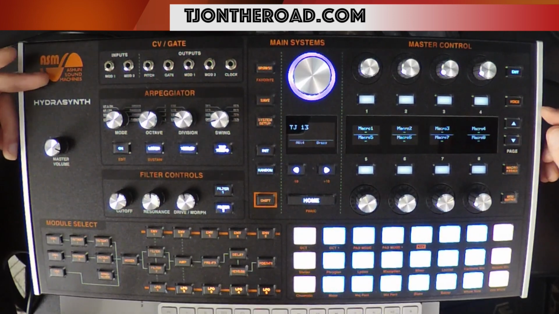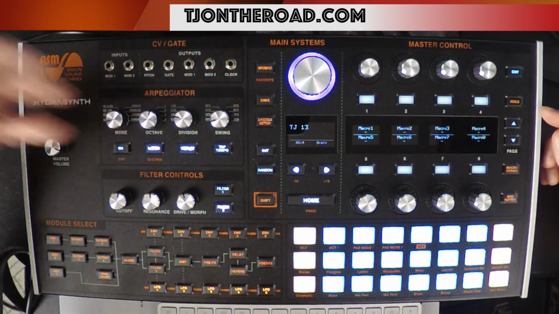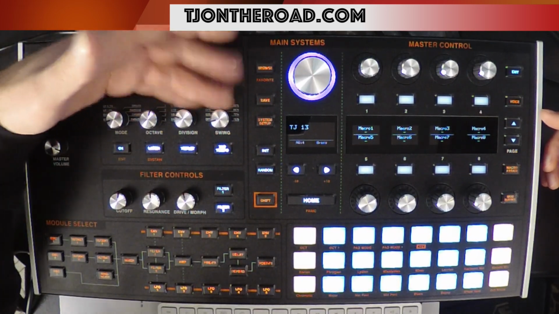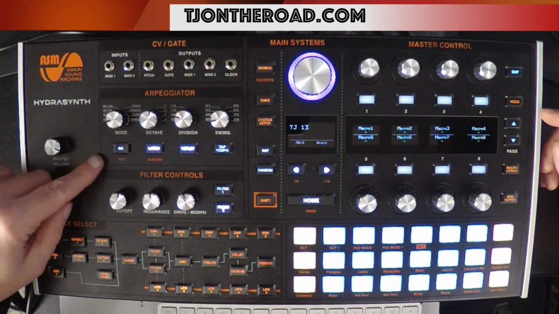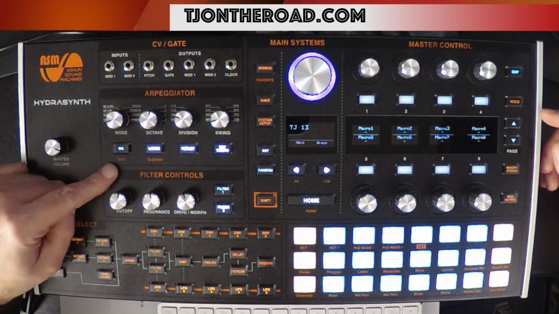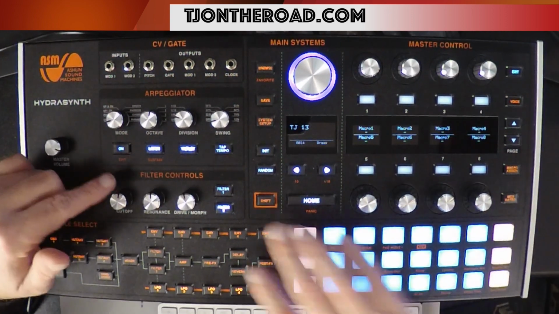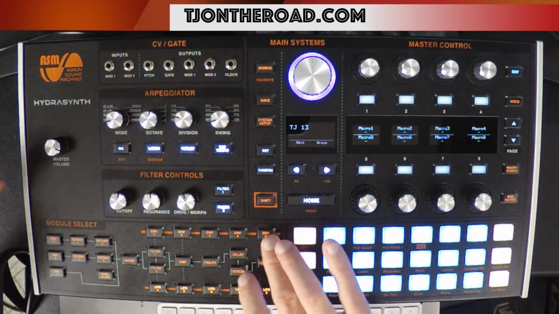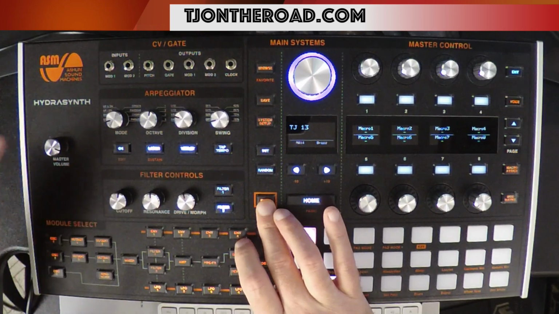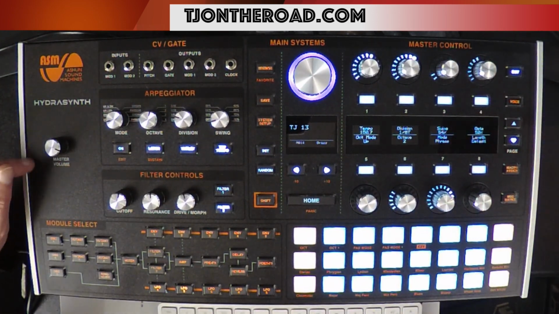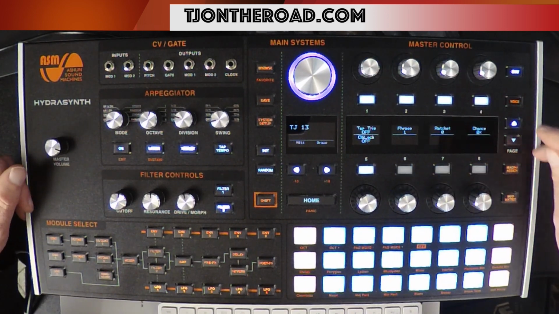The arpeggiator section has 4 knobs and 4 buttons here on the desktop. You've got the mode, the octave, the division, and the swing. And then for the buttons, you got the on, the latch, the triplet, tap tempo, and then you have some shift buttons here, the edit and the sustain. If you hit the shift and the sustain button, it'll act like a sustain foot switch. You hit the shift and the edit button here, it'll bring up the menu for the arpeggiator. Pretty simple there. There's a couple pages on that.